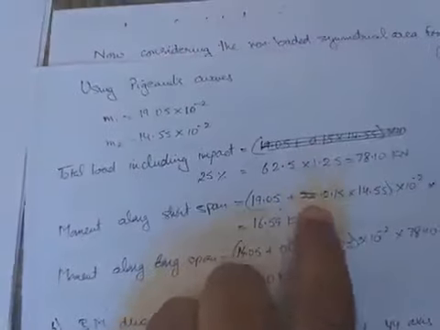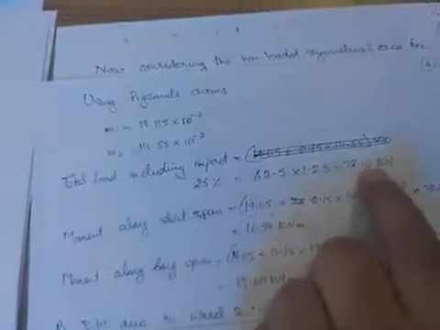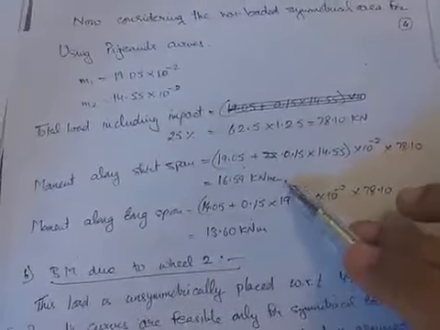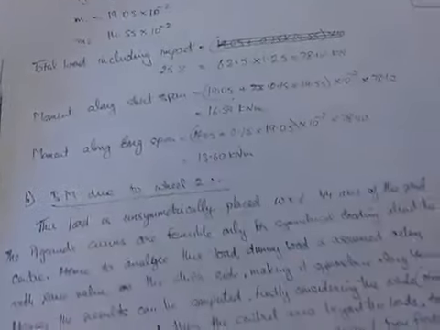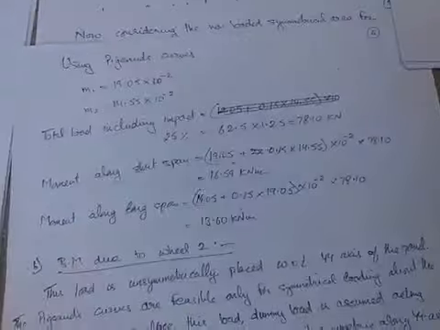The moment along the short span is M1 plus mu M2, into this load. So this gives me 16.5 kilonewton meters. For the long span, it gives me 13.6 kilonewton meters from the calculations. So this is the first wheel load.